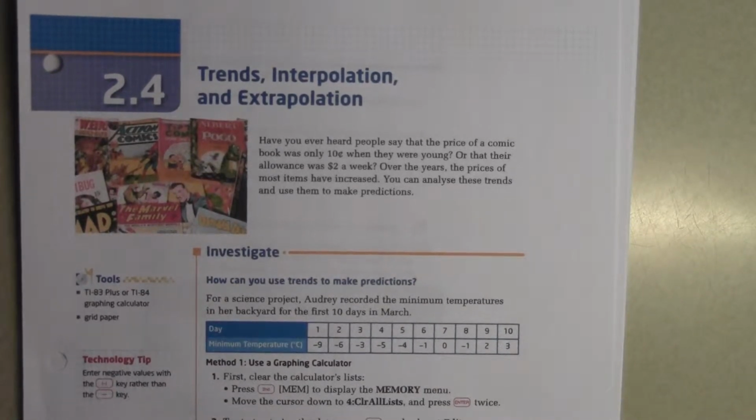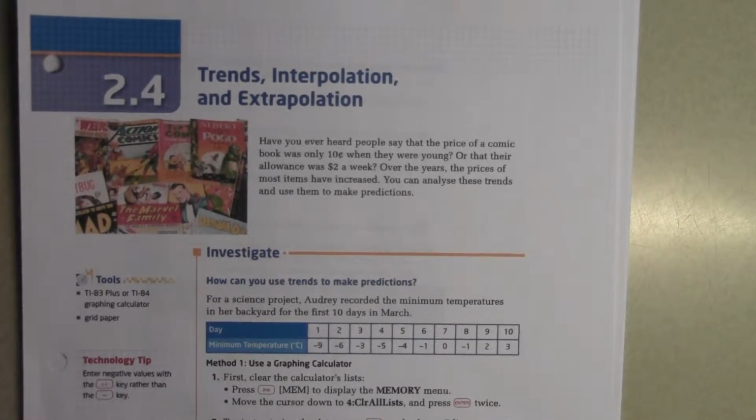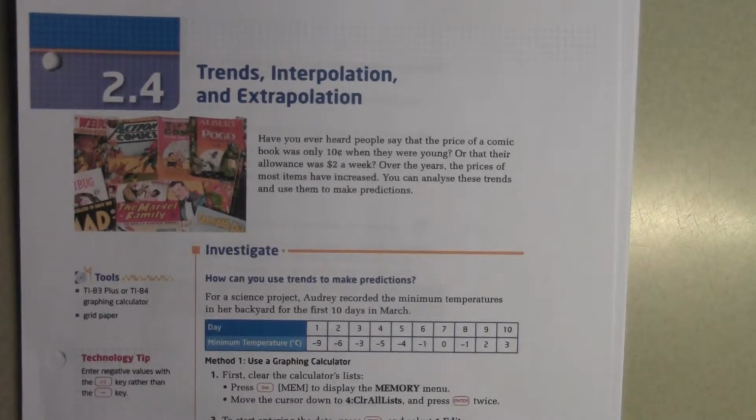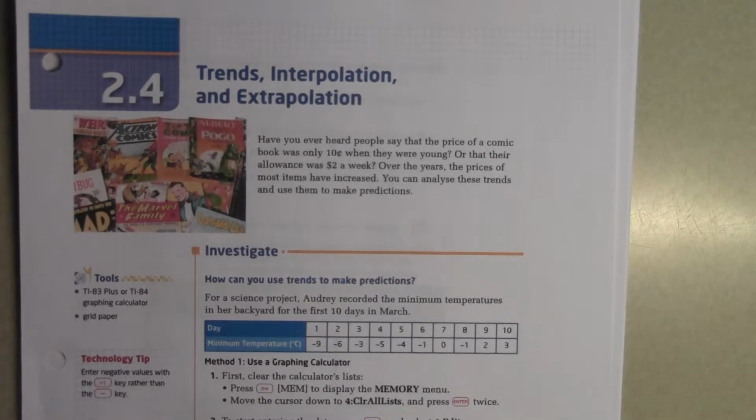Okay, this is section 2.4. We're talking about trends, interpolation, and extrapolation. First, have you ever heard people say that the price of a comic book was only 10 cents when you were young? Or that their allowance was $2 a week?